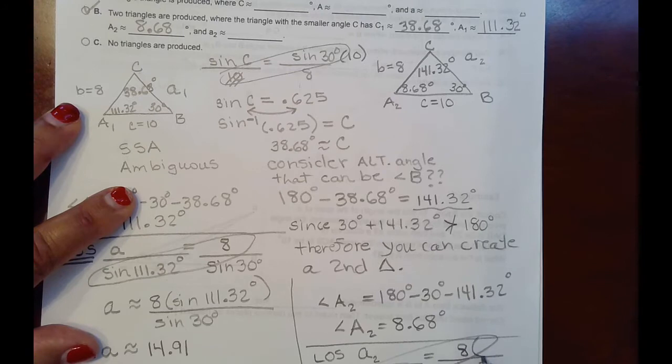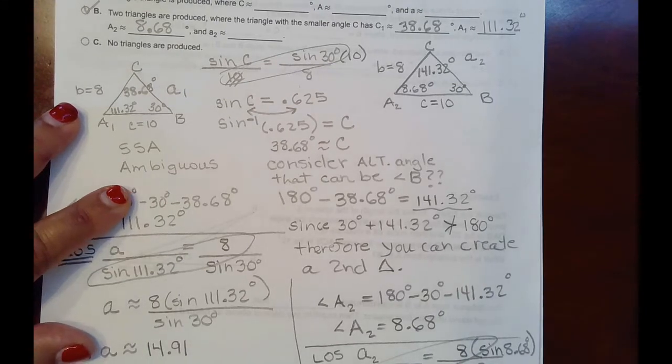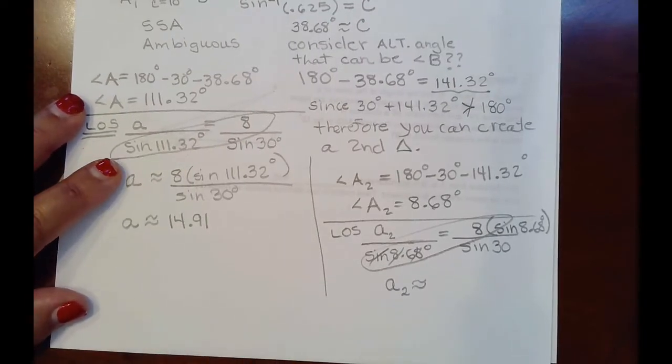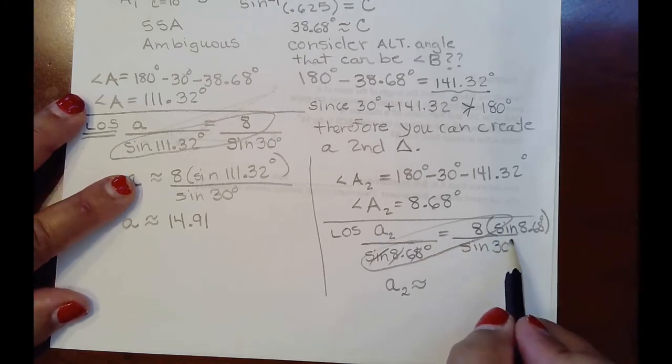Then you would cross multiply, this sine of 8.68 right up to the numerator, and that wouldn't be there anymore. And after setting up these two fractions, you just have to put that in the calculator. So 8 times sine of 8.68 over sine of 30.